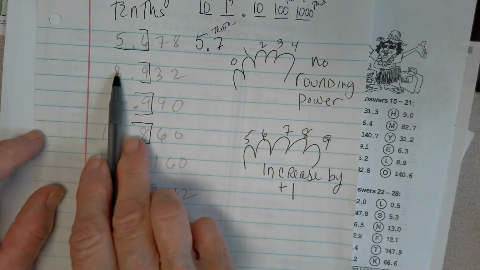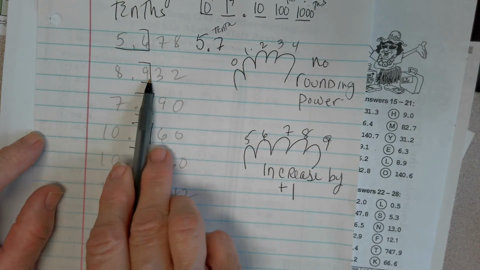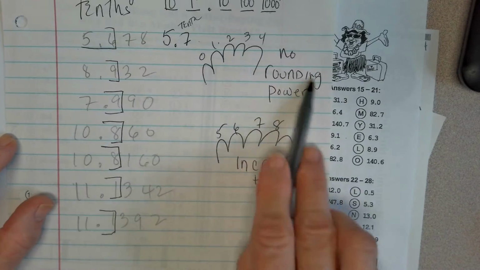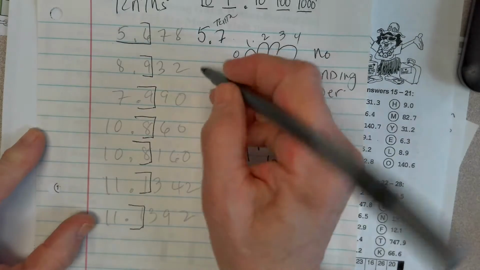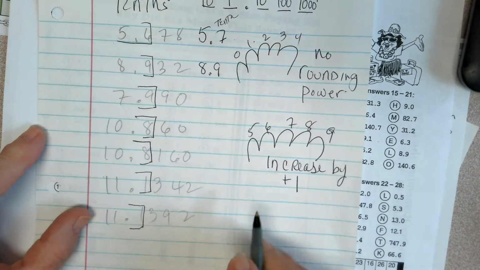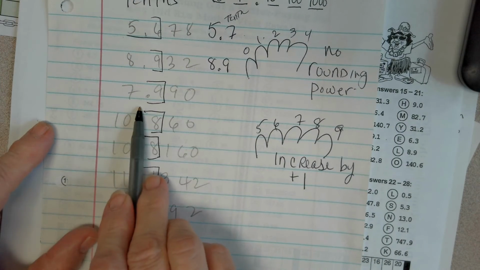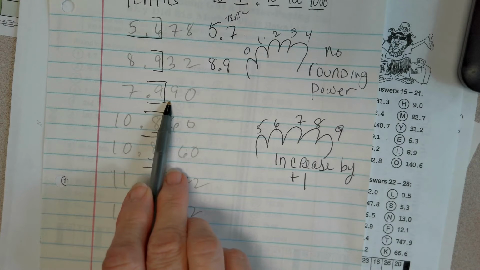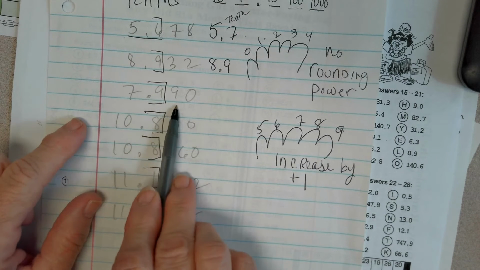Then this one, it's either going to be 89 or 90. Is that 3 big enough? No, it has no rounding power. So it stays 89, or 8.9. Oh, this is an interesting one. It's either going to be 79 or what's one more than 79? Everybody? 80. So look at this.